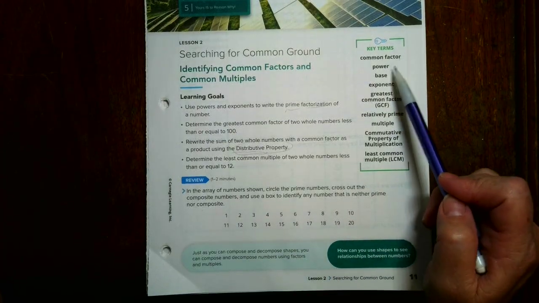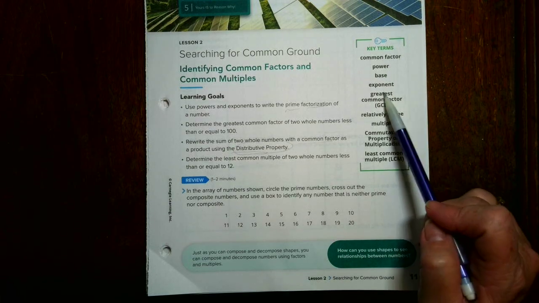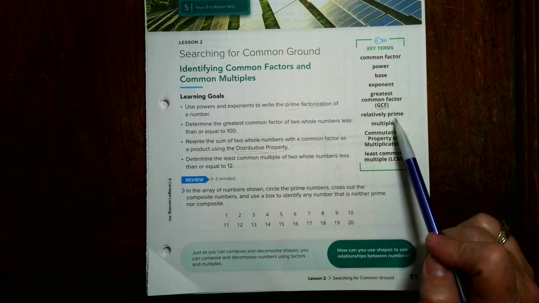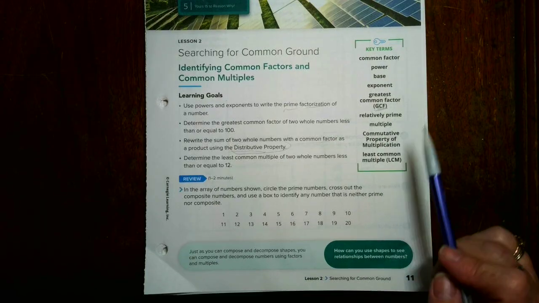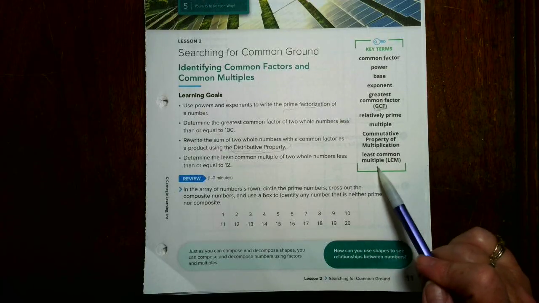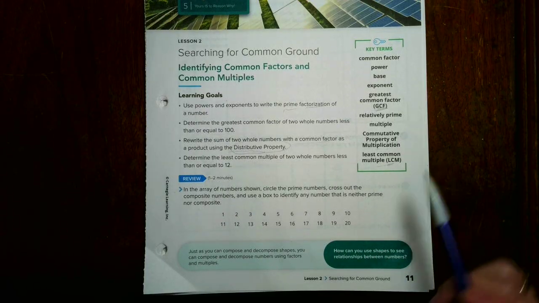Key terms: common factor, power, base, exponent, greatest common factor, we also call the GCF, relatively prime, multiple, commutative property of multiplication, and least common multiple, we also call the LCM. Okay, so let's get started.